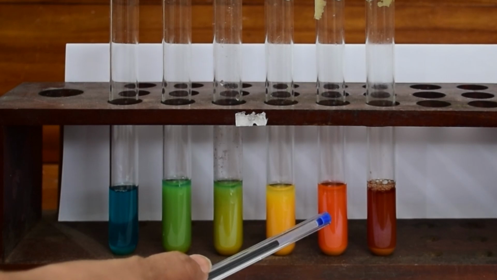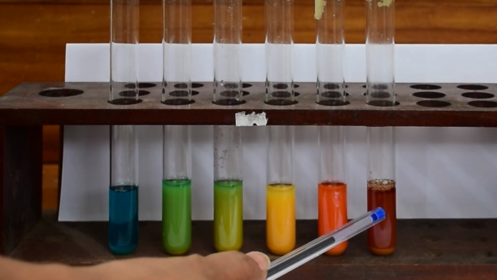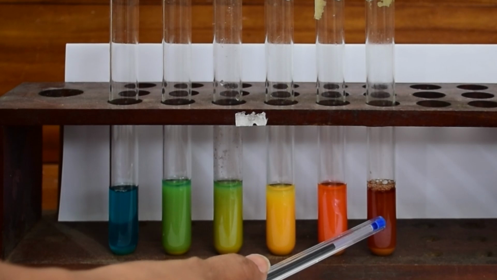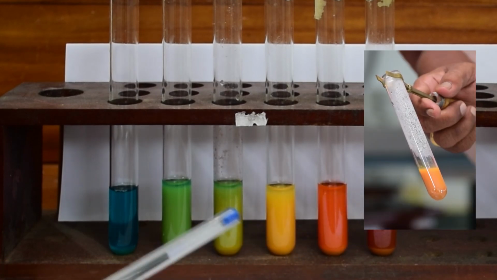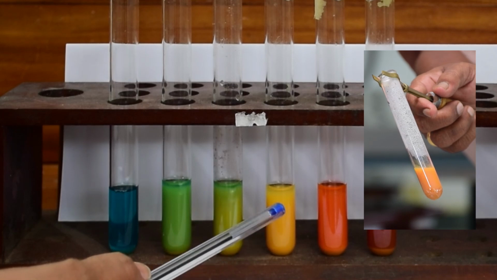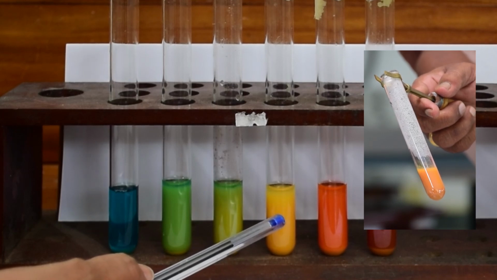If you get an orange red precipitate, it signifies there is a moderate amount of reducing substances present, which can quantitate to around 1 to 2 gram per deciliter. And brick red precipitate signifies a large amount of reducing sugar present, which can amount to more than 2 gram per deciliter. Our specimen showed a yellow precipitate, signifying that there is a trace amount of sugar present.